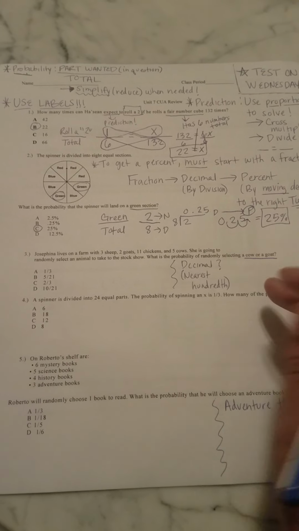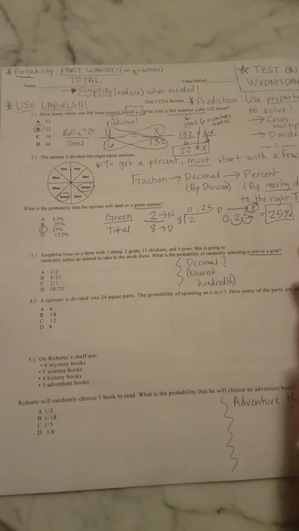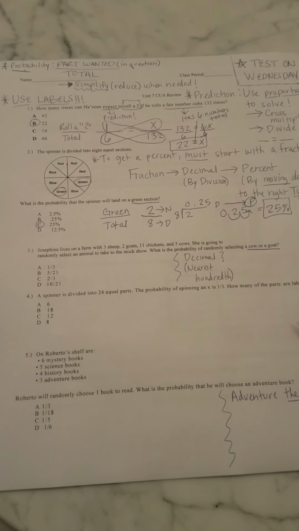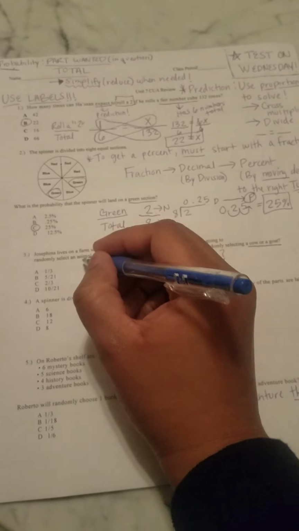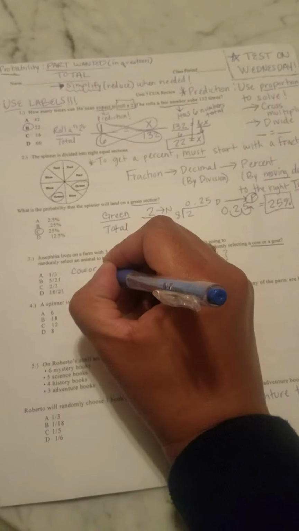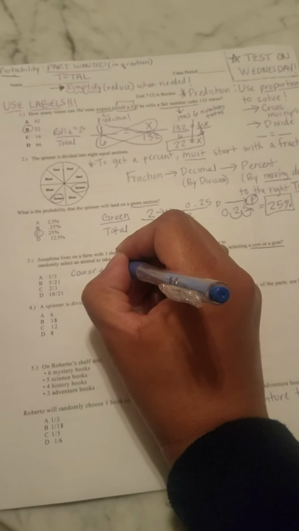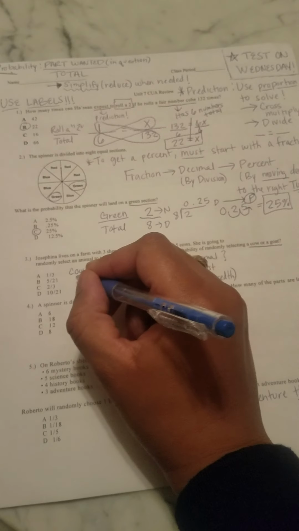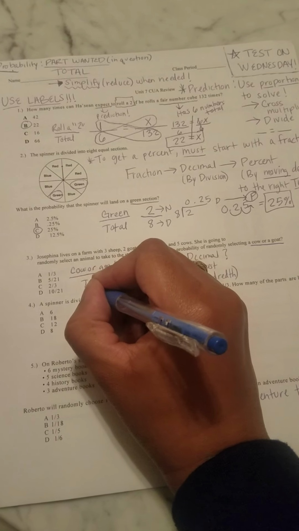So what that means is we're going to count the cows and the goats and put them together as our numerator. So I'm going to put cow or goat on top and then over my total.